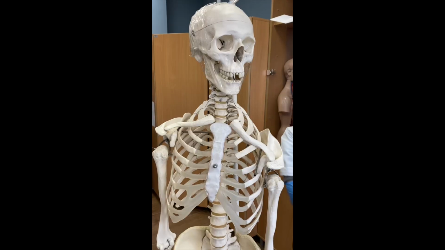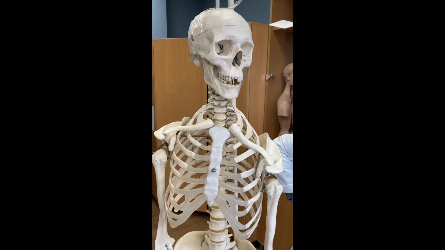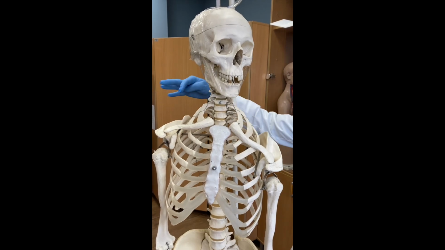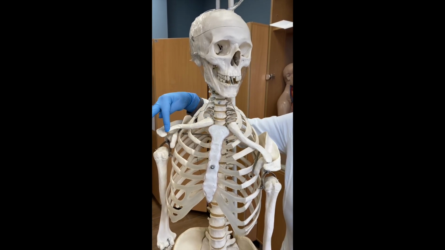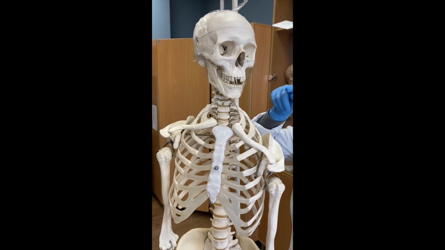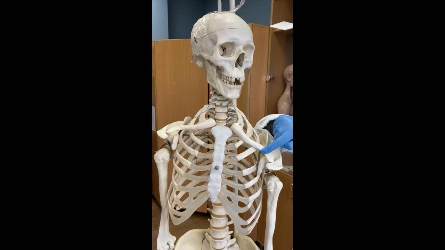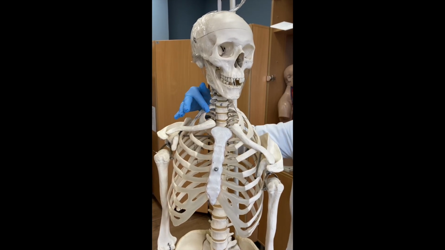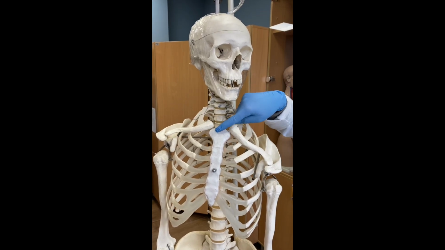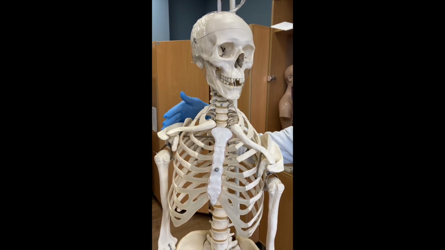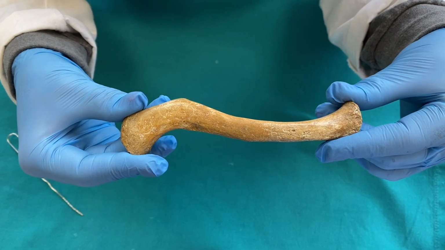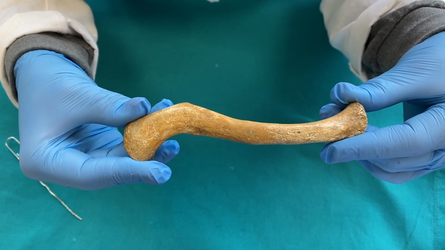Hello, today we are going to talk about the bones of the upper limb. And first we are going to describe the clavicle. Here is the clavicle and it is a paired bone, so this here is the right clavicle and this here is the left clavicle. The clavicle extends laterally and almost horizontally across the neck from the manubrium of the sternum to the scapula. So here is the clavicle, and as we said, the clavicle is a paired bone.